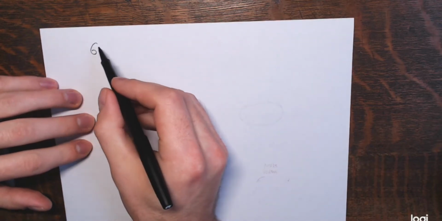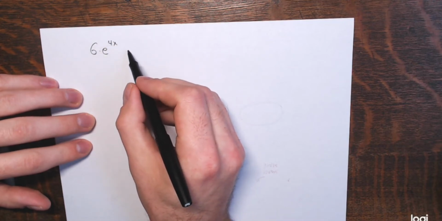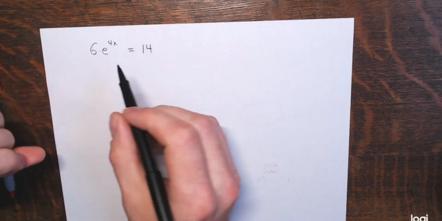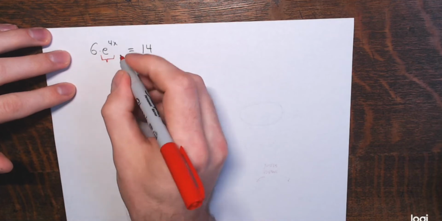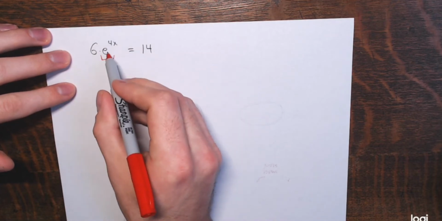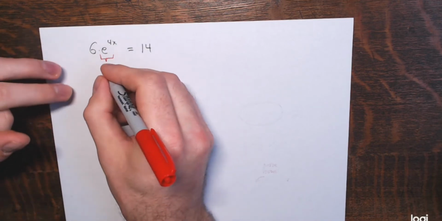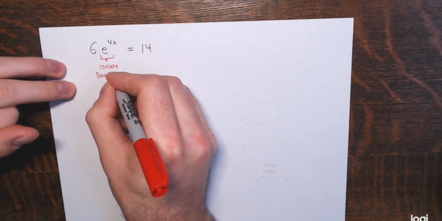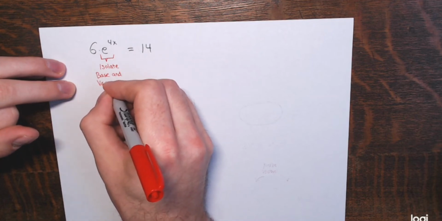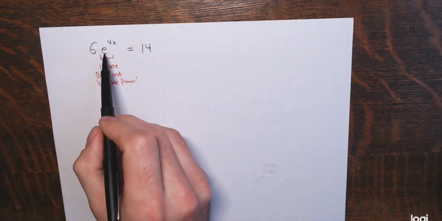So I have 6 times e to the 4x power equals 14, and I want to solve for x. I'm only seeing one part of the expression on either side with a base that has a variable power, a power with a variable in it. So we're going to isolate this base and variable exponent. Right.